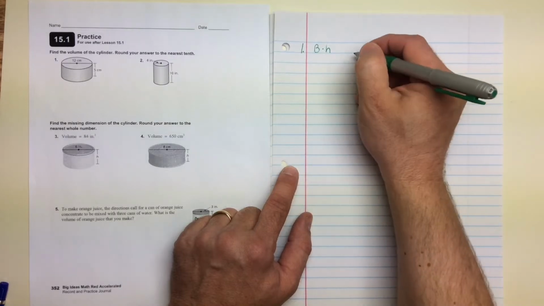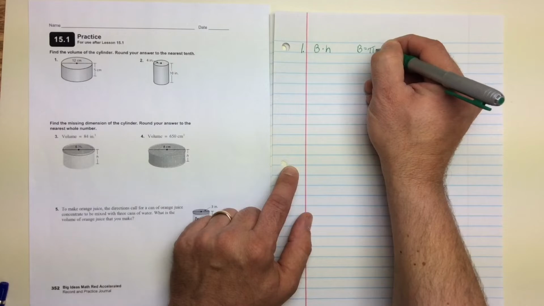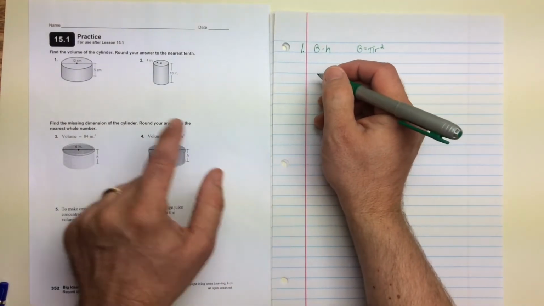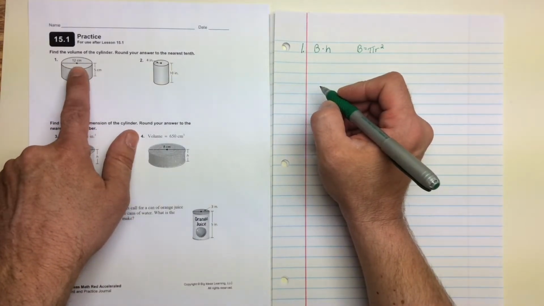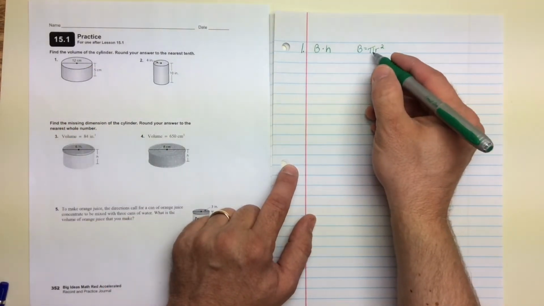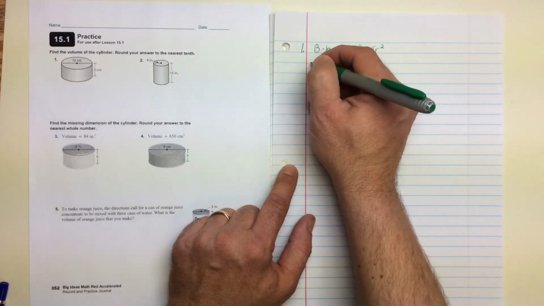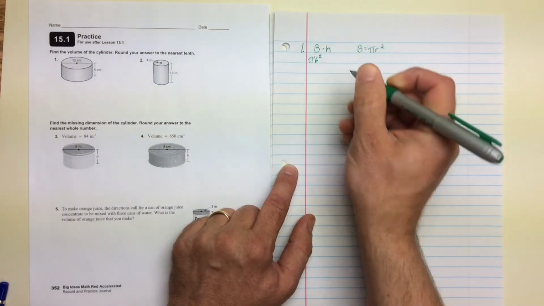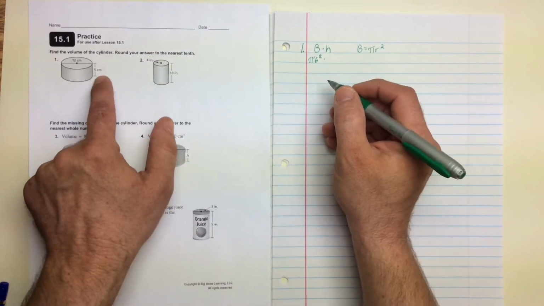And remember, to find big B on a cylinder will be pi r squared, because the area of a circle is pi r squared. Okay, number one, they gave us the diameter of 12. We only want the radius, which is 6. So pi 6 squared will be for big B times the height, which is 5.